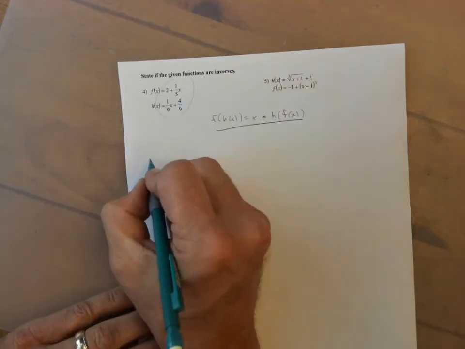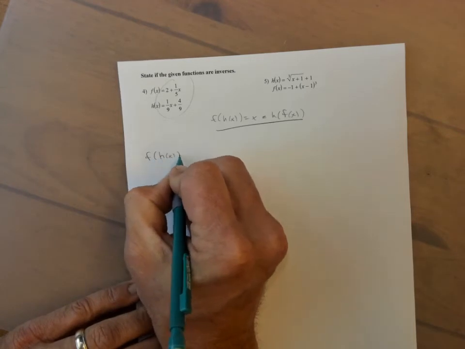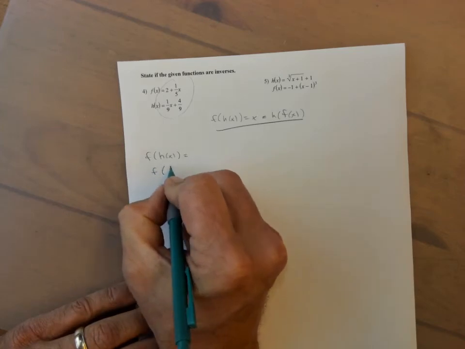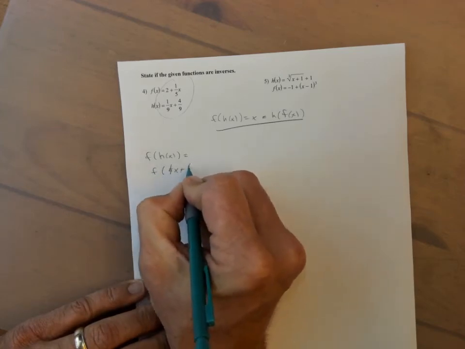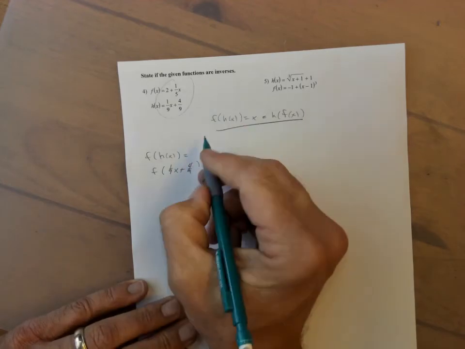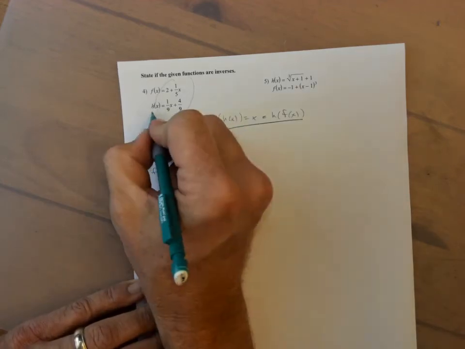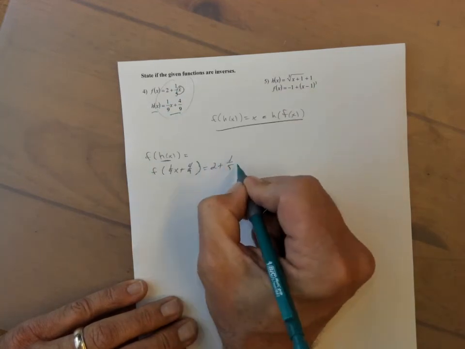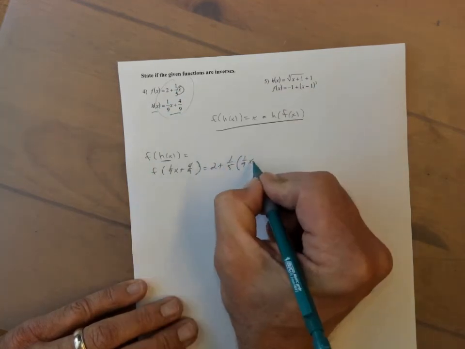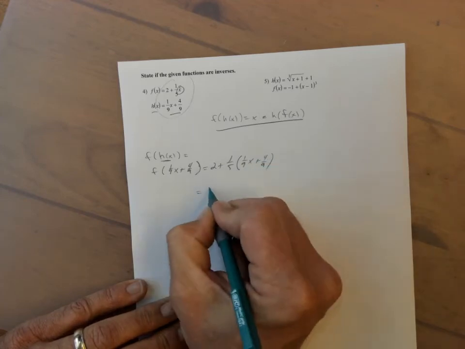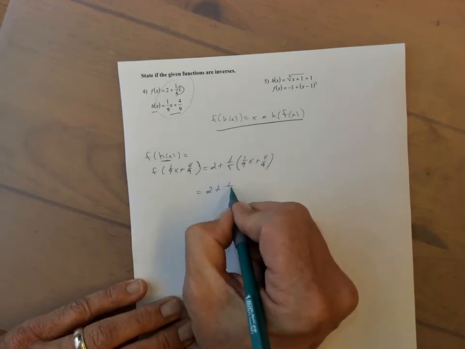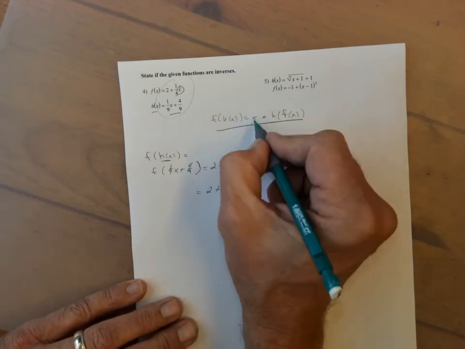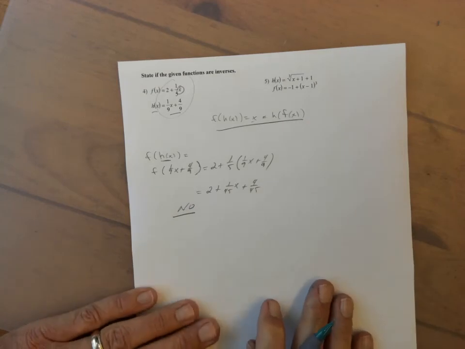So here, if we say find f of h of x, that means to find f of 1/9 x plus 4/9, because that's what h of x is equal to. So that means here where there's an x, instead of putting an x, we put the 1/9 x plus 4/9. So we have 2 plus, when we distribute, 1 over 45x plus 4 over 45. Well, that doesn't equal x, so those two functions are not inverses.